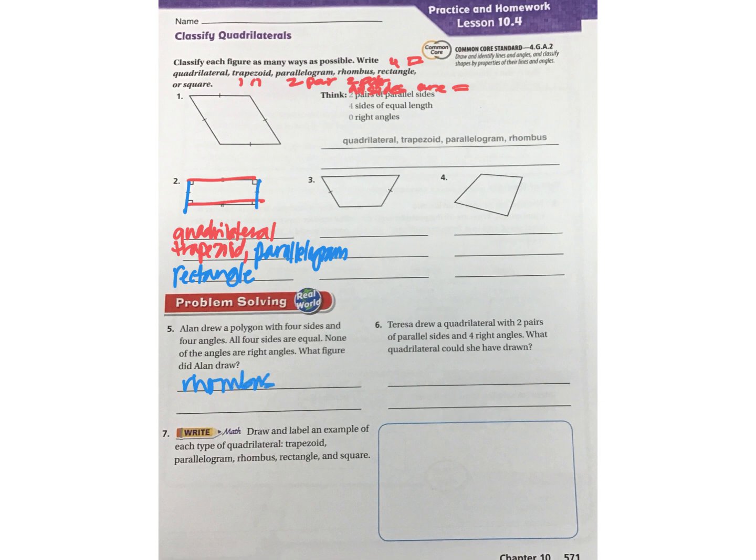All right, so let's just talk through number 7. Draw and label an example of each type of quadrilateral. You need to draw a trapezoid, parallelogram, rhombus, rectangle, and square. You have a little box right there. Do also label it so we know. Okay, ready and go.